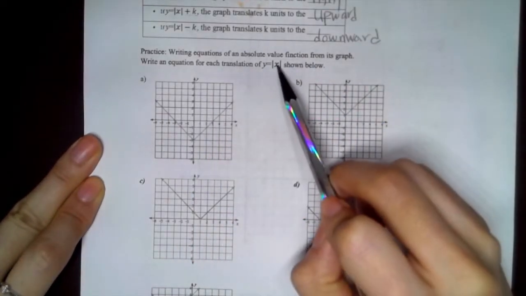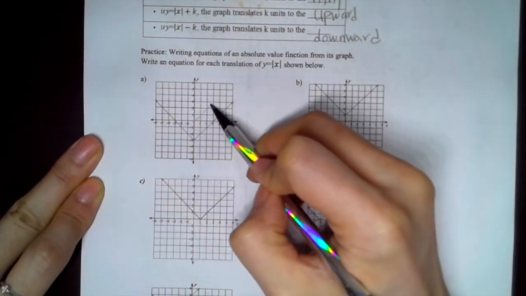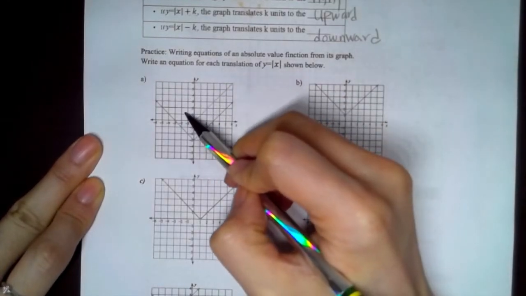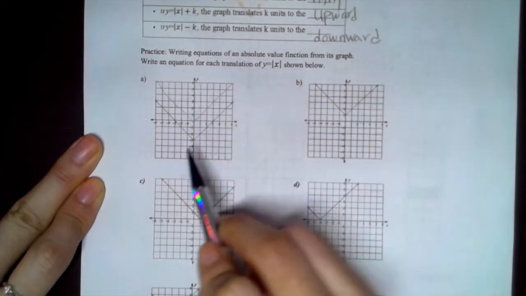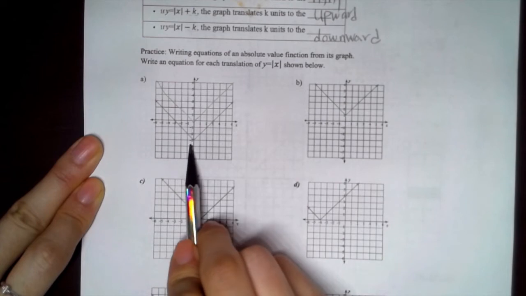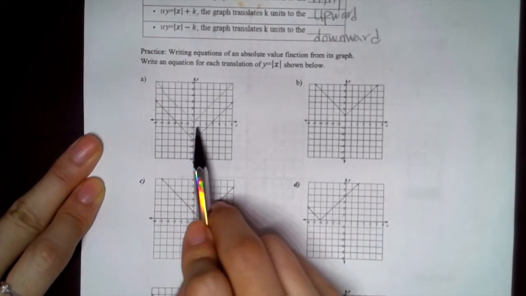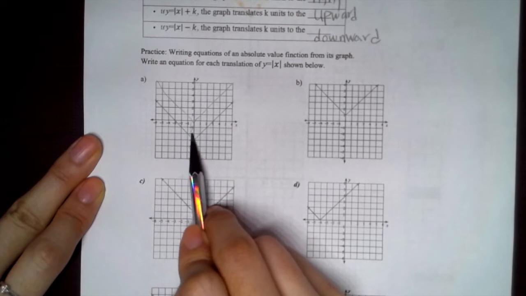Our parent function, absolute value of x, was right here. This is our parent function, like this. Then look, what happened from here to here? You go there, then you need to go down. How much? 1, 2, 3.